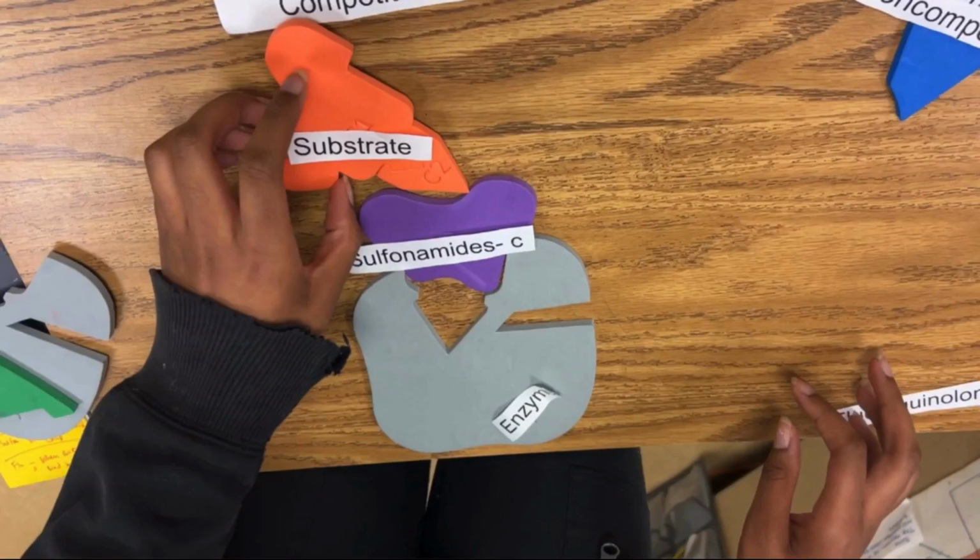Let's talk about sulfonamides and how they work. So sulfonamides work by being a competitive inhibitor. What that means is they bind to the active site of an enzyme. So here in this example, you can see that that purple sulfonamide is stopping and closing off that active site, preventing this orange substrate coming into it.